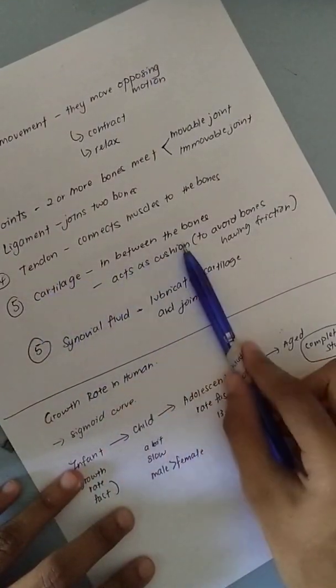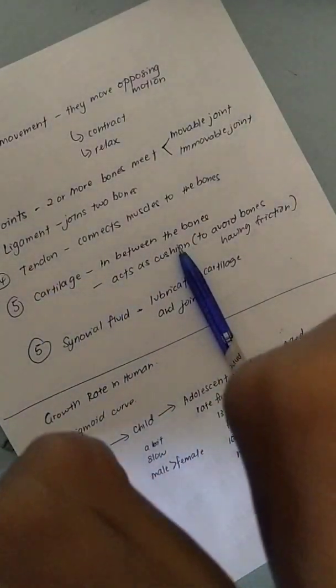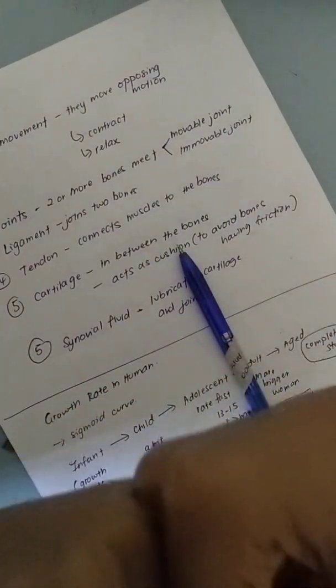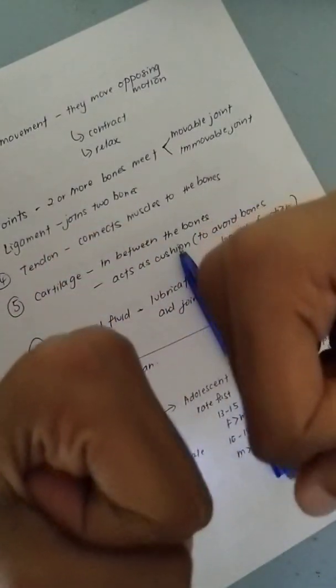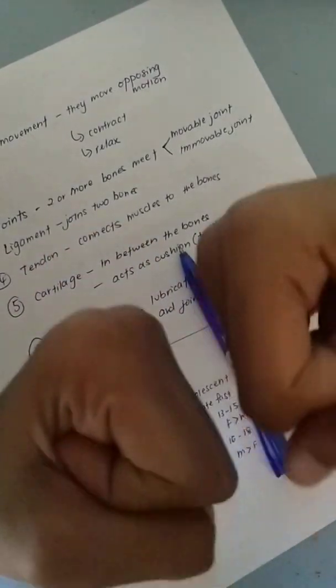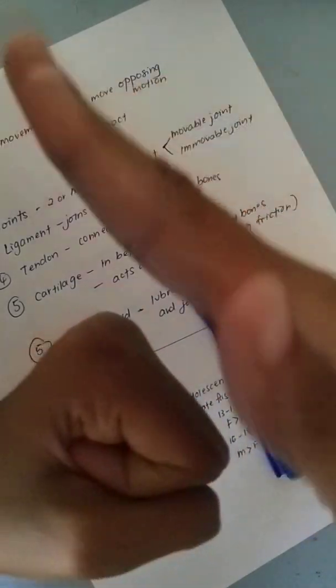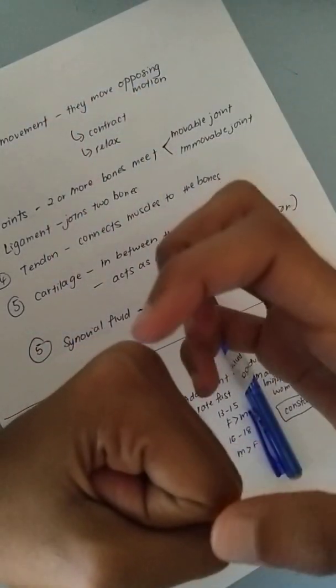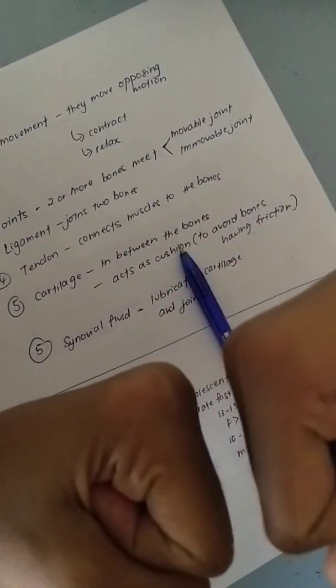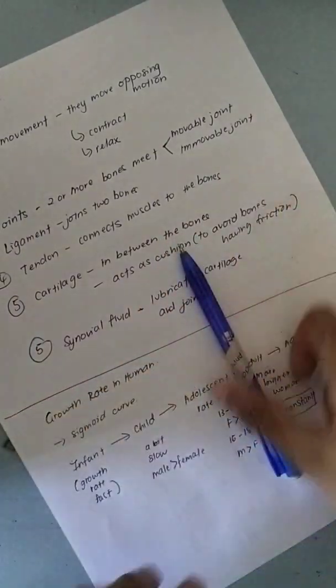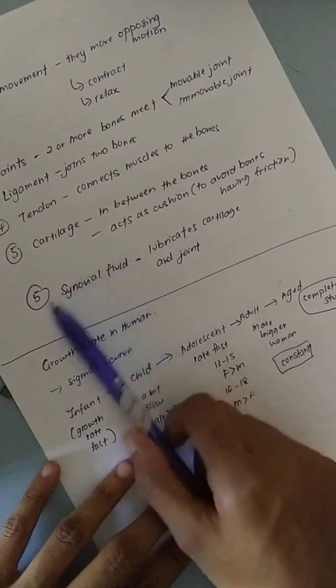Cartilage is in between the bones. So let's say you have two bones like that. You cannot put two bones like this, because when they move, they will have friction. You will have pain. So usually bones are a little bit further apart, whether it's your elbow, your knee, or your hip. So over here, there is cartilage. And the empty space between them is called synovial fluid.